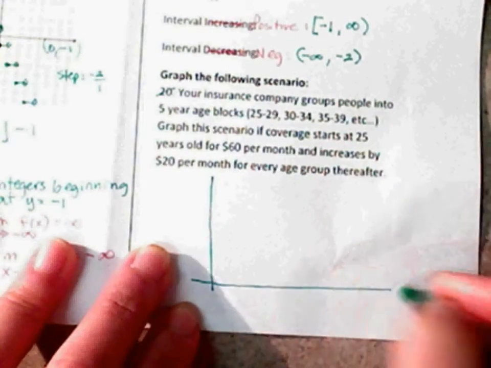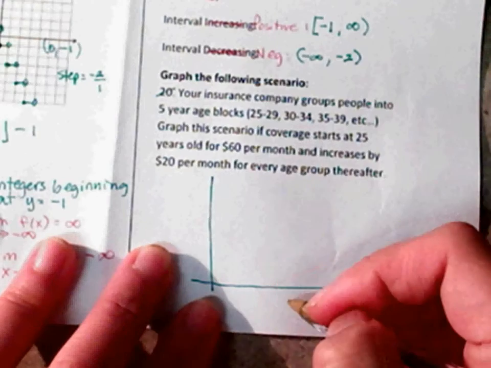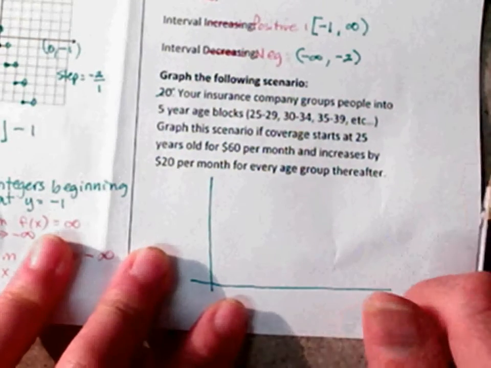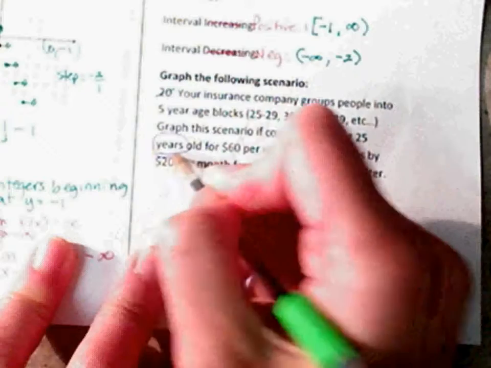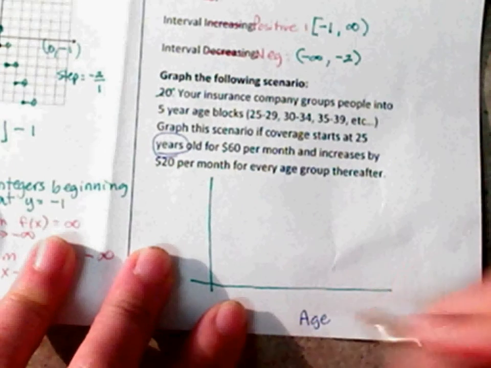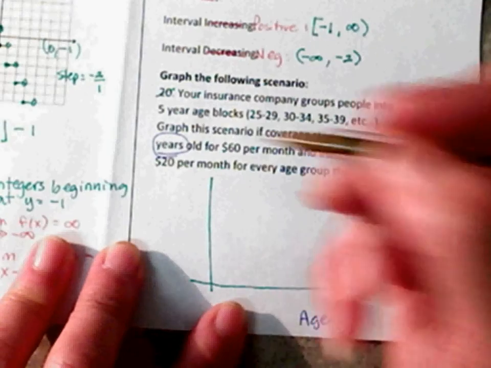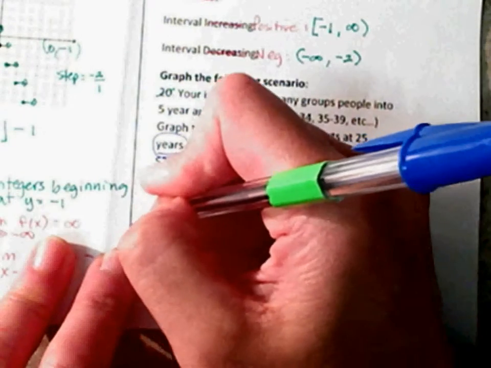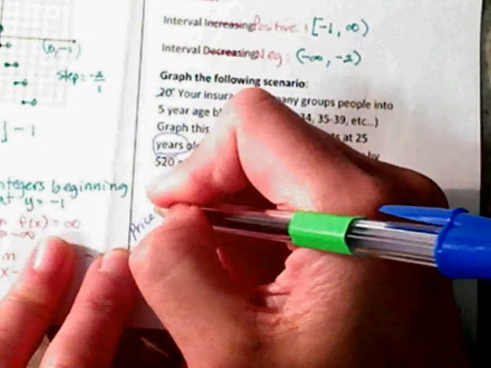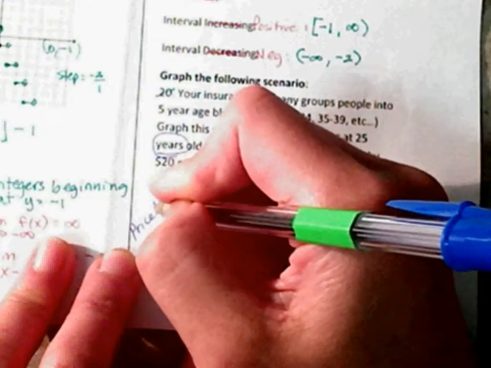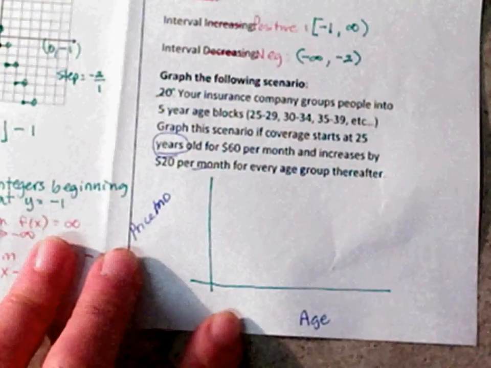Label your X and your Y. And I'm thinking the ages will be right here because it's talking about years old. The age. And then the price per month. Is it per month? Yep, price per month.